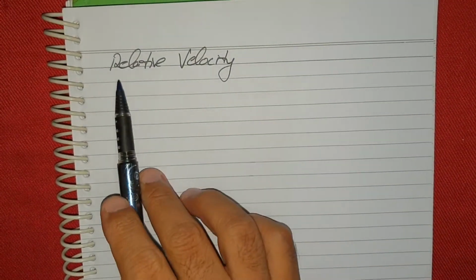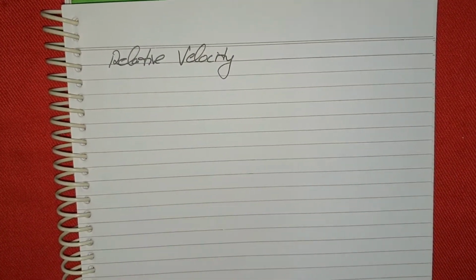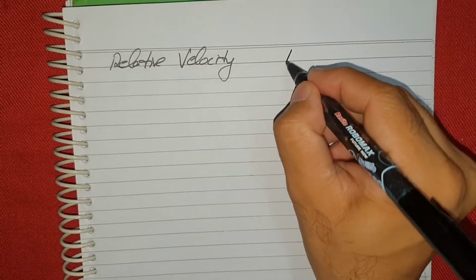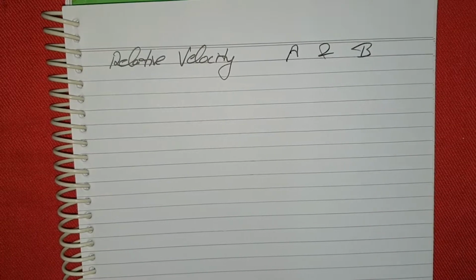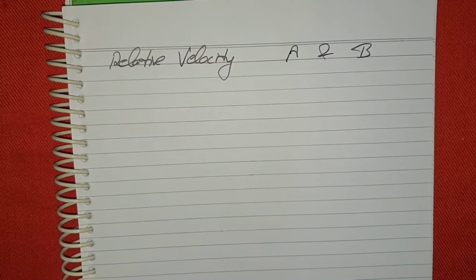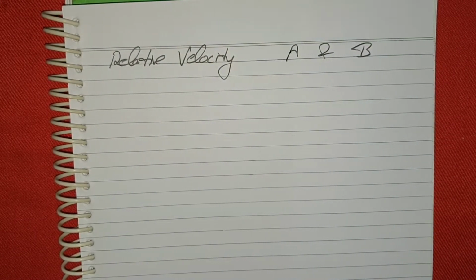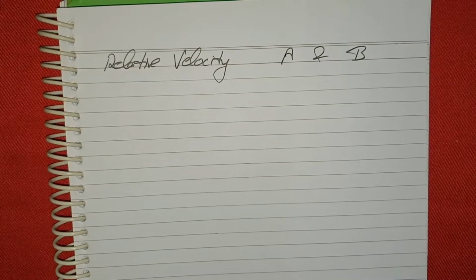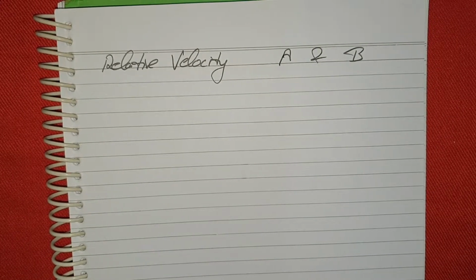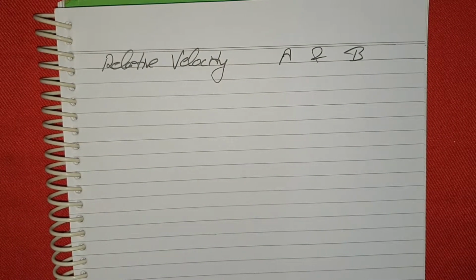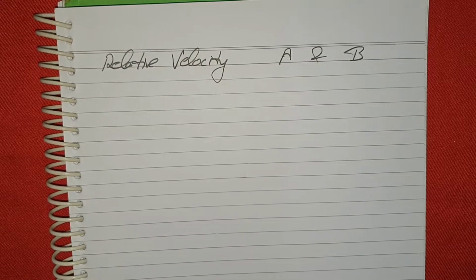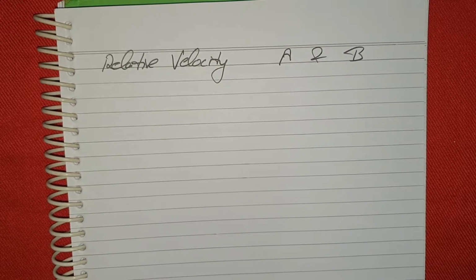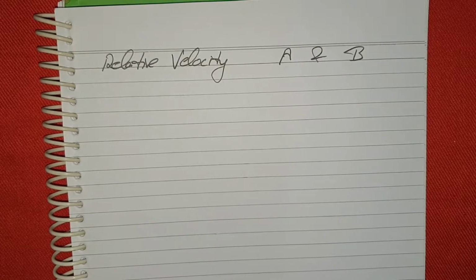So now the relative velocity. When two objects A and B are moving with different velocities, then the velocity of one object A with respect to another object B is known as the relative velocity of A with respect to B. The relative velocity of one object with respect to another is the velocity with which the one object moves with respect to the other object.